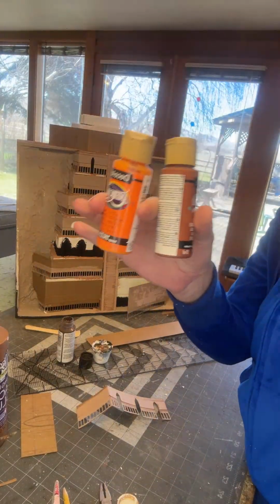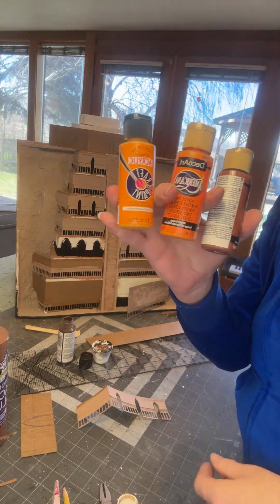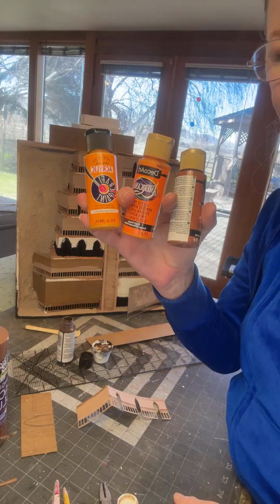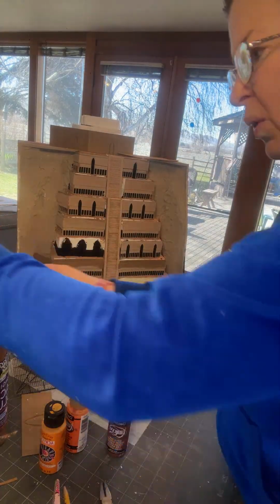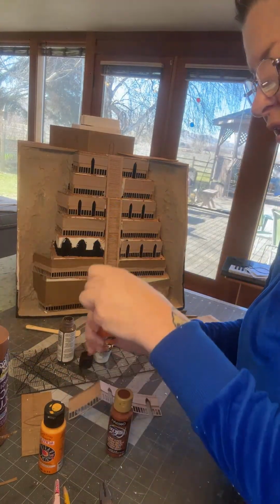Here we go. Burnt sienna, bright orange, and a little bit of tangerine. These will make a nice rust for you. And let's take a look at those and do a little mini example of what we can do with rust.